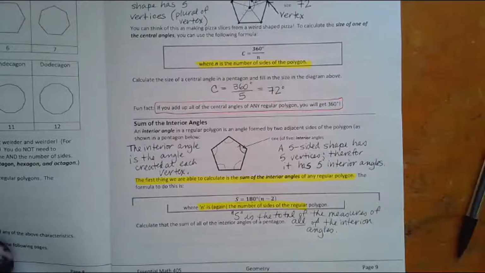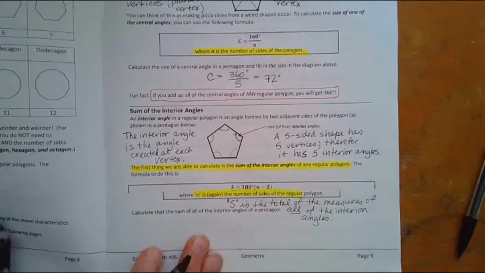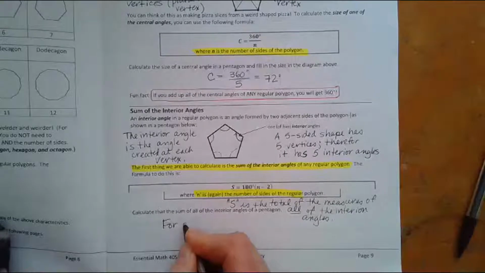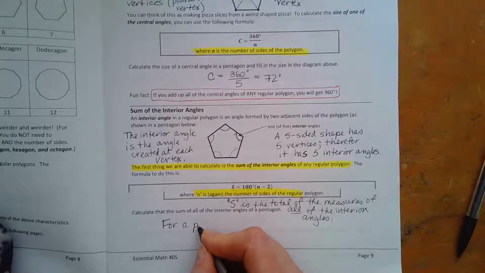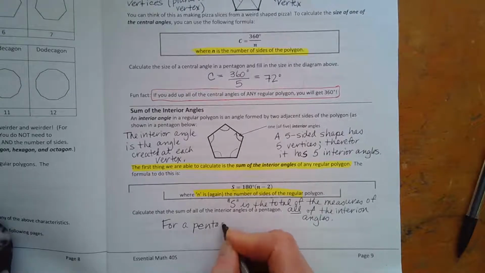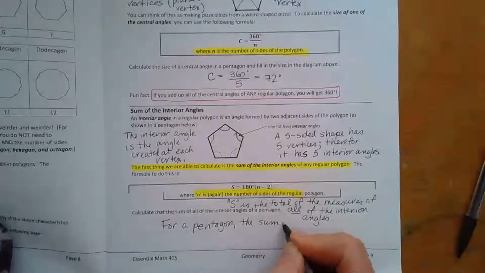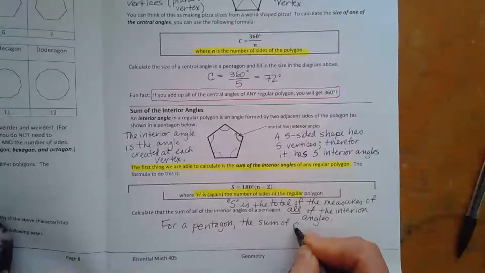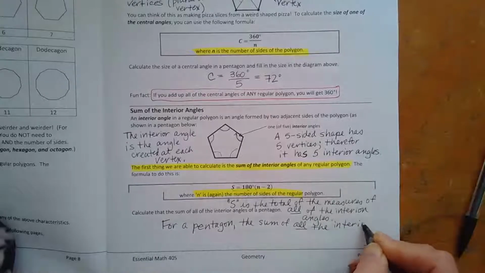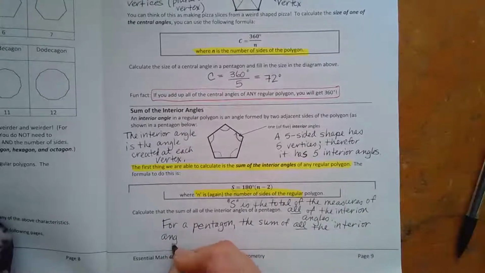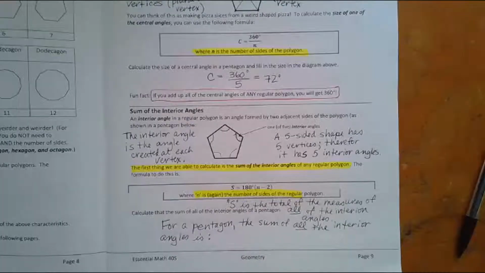So what we do first is we're going to find the sum of all 5 of these. So for a pentagon, the sum of all the interior angles is, okay, so let's use the formula.